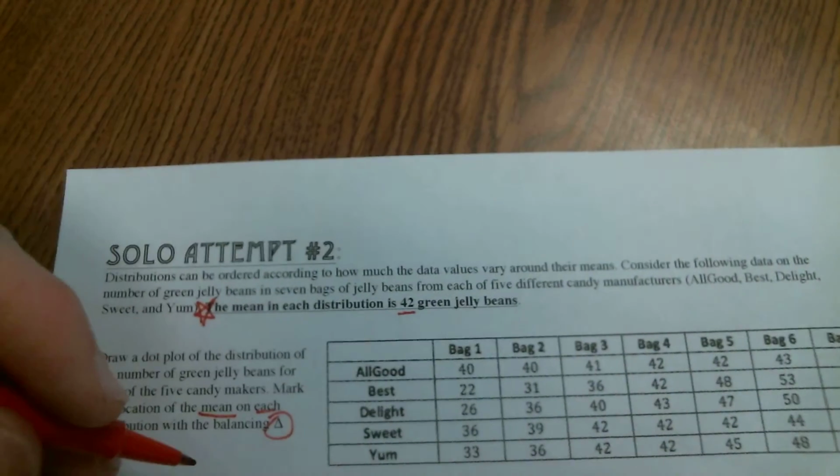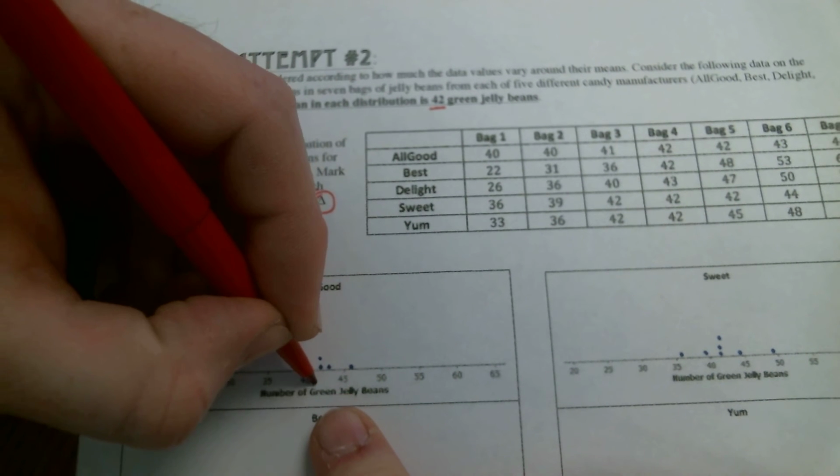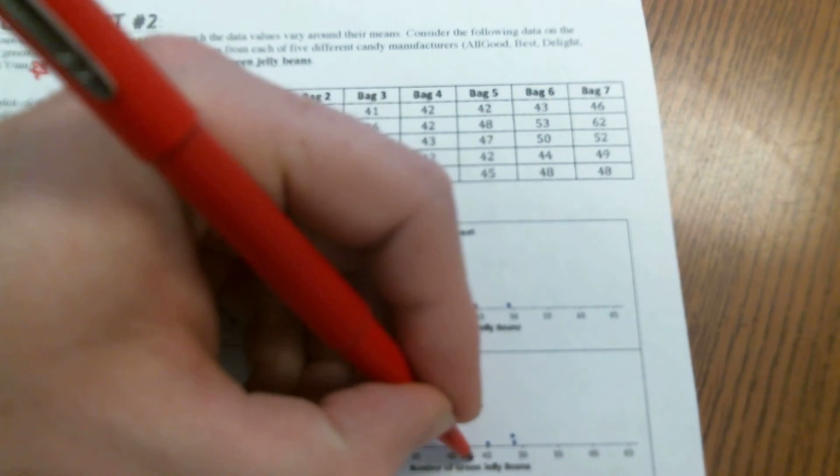So we're going to find 42 on each graph. So that's going to be somewhere between 40 and 45, but not quite halfway. So here is our balancing point. Right here, same thing as our balancing point. We continue on here, here, and here.